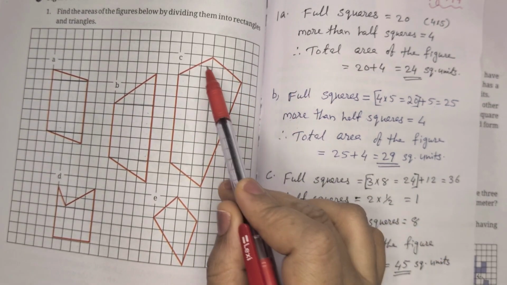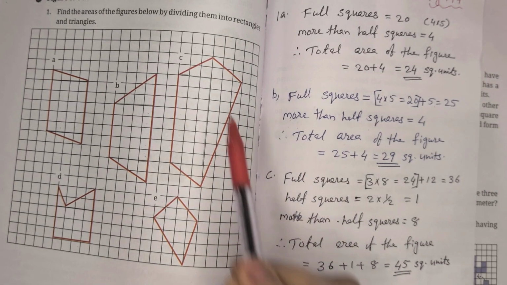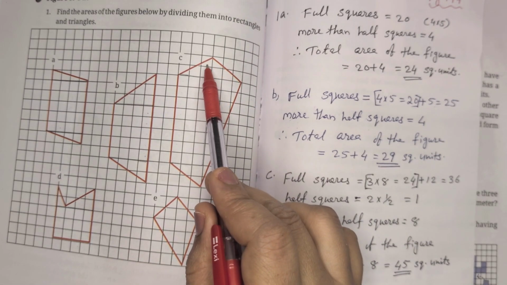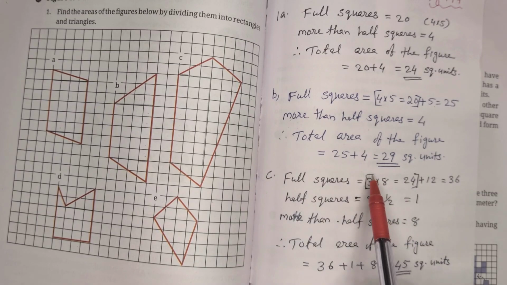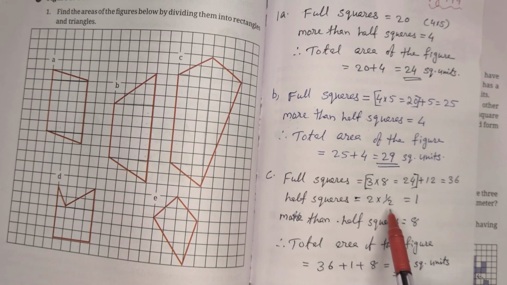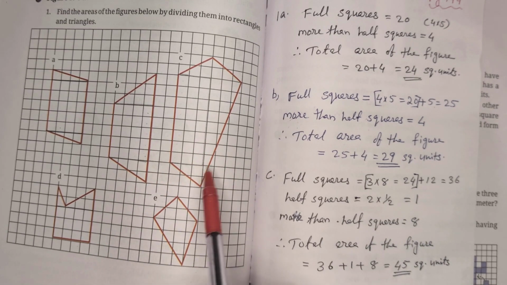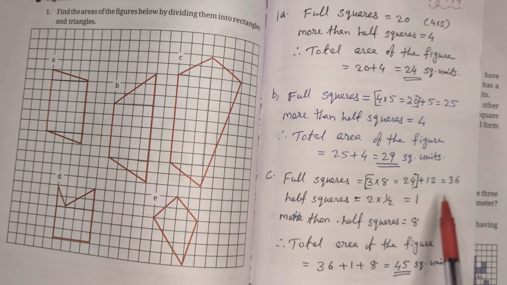This is half square, this one is half square. So the number of half squares is only 2. That is equal to 2 into half, so 1 unit we are getting. Then more than half squares, that is coming 8. So the total area of the figure is equal to 36 plus 1 plus 8 is equal to 45 square unit.